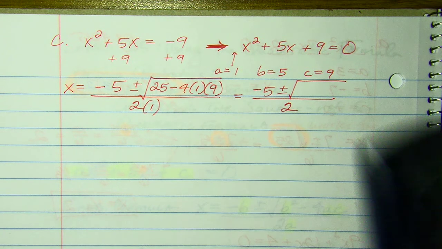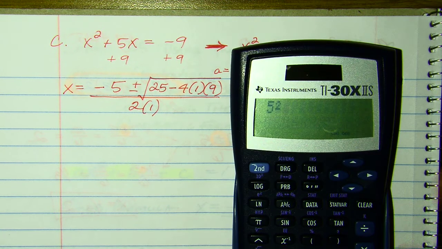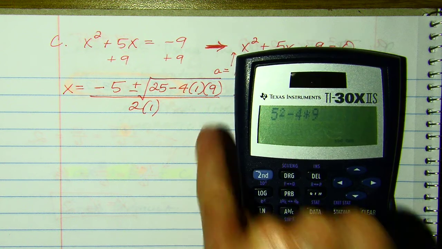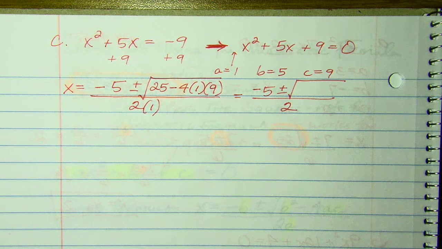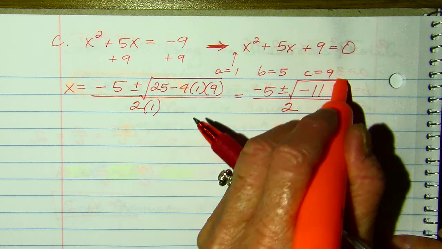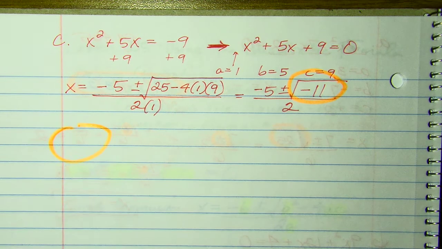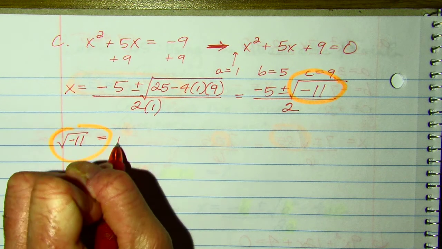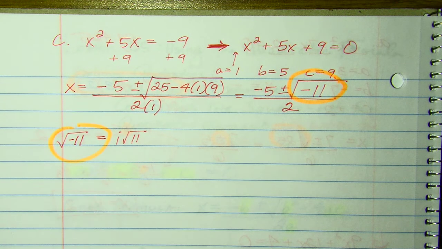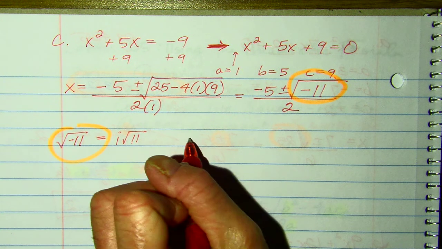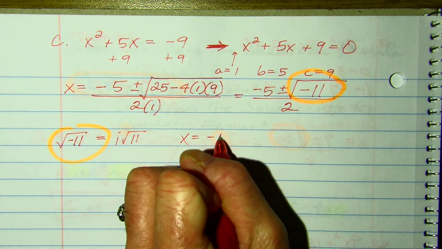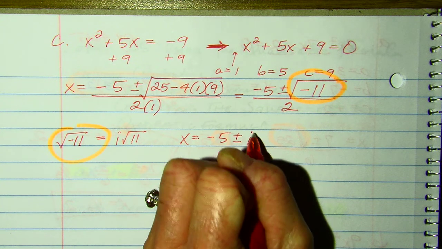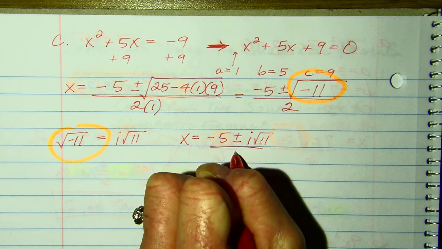So in my calculator, you could put 5 squared minus 4 times 9, or I don't need to put the 1. And I get negative 11. So I'm going to simplify this guy first, right over here. The square root of negative 11 equals i root 11. 11 is prime, but the negative produces an i. So here is what I have so far. Negative 5 plus or minus i root 11 over 2.